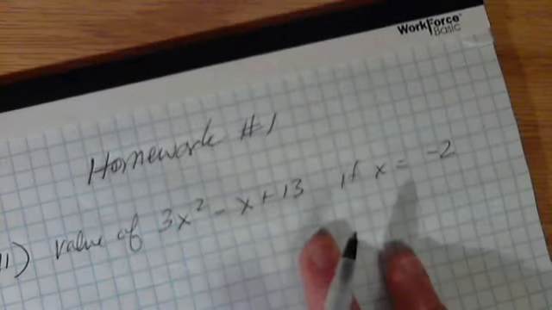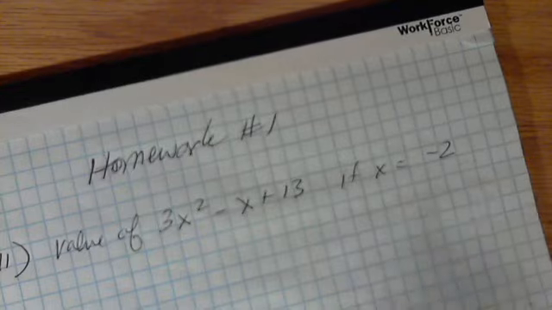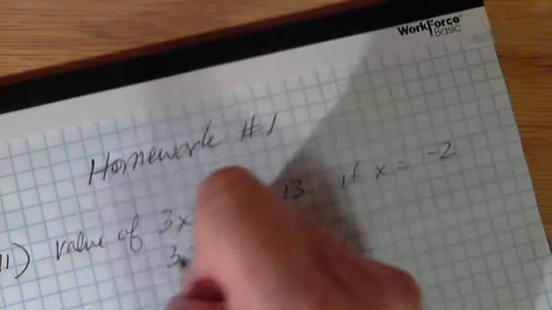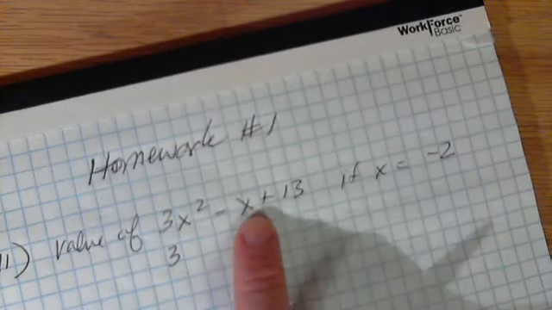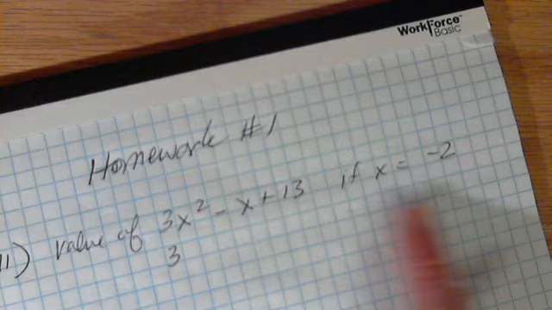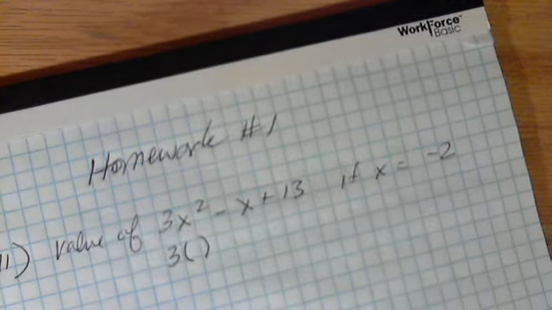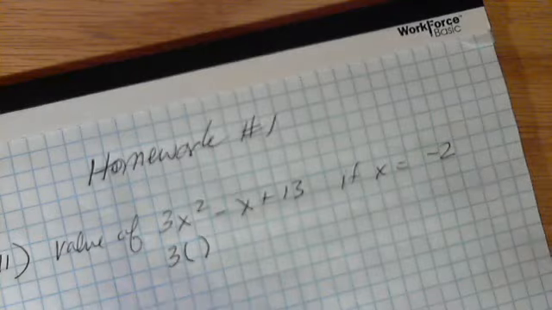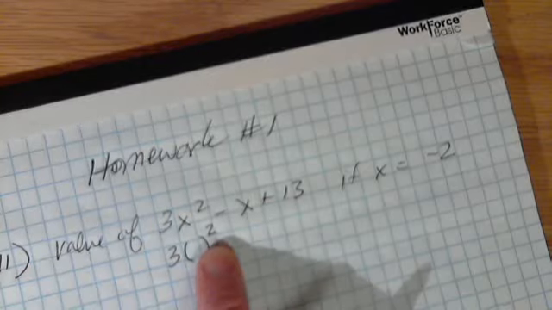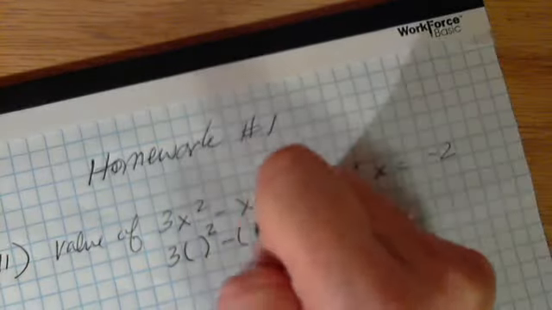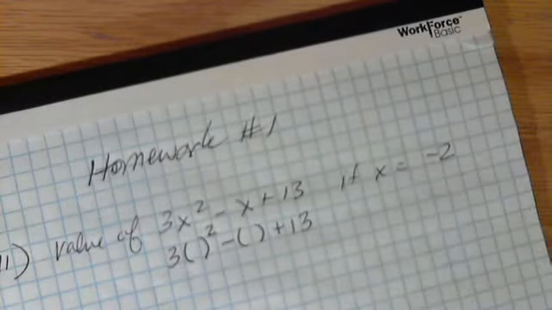When you have an expression like this and you need to evaluate it for a given value, here's what I'd like you to get in the habit of doing. Rewrite the expression exactly as you see it, but in place of the variable that you have a value for, put a pocket, put a pair of parentheses, exactly where x was. So I'm going to put a pair of parentheses where x was, the exponent outside of those parentheses, and then another pair of parentheses here for the x, and then the remaining part of the expression.